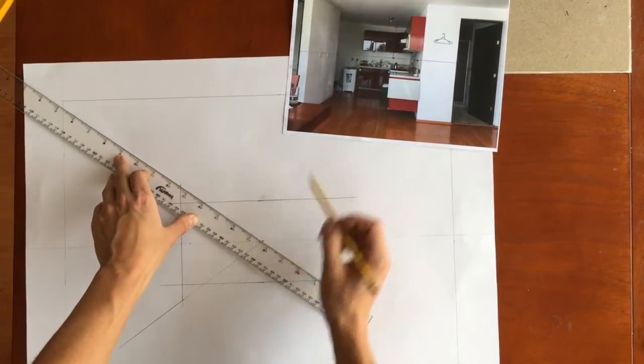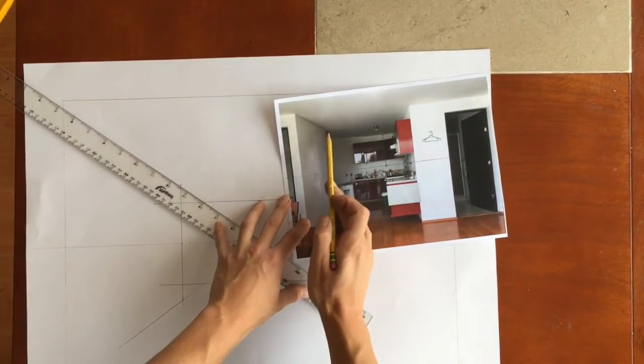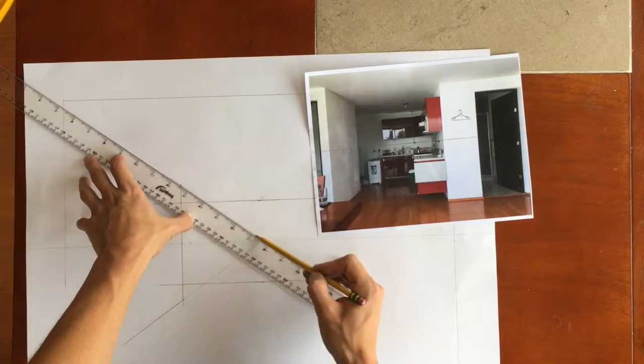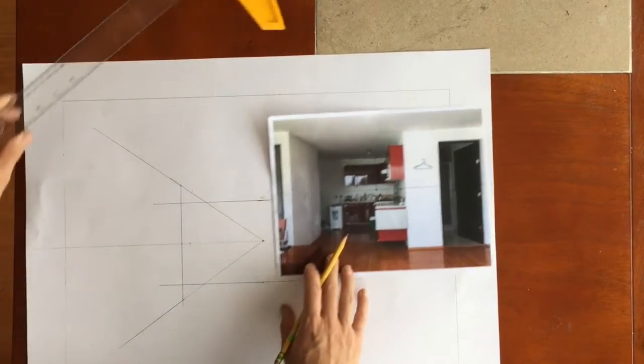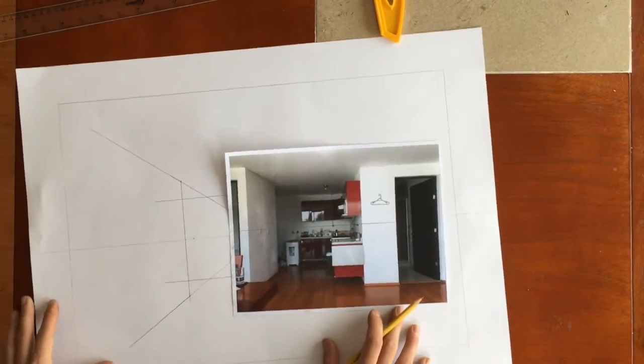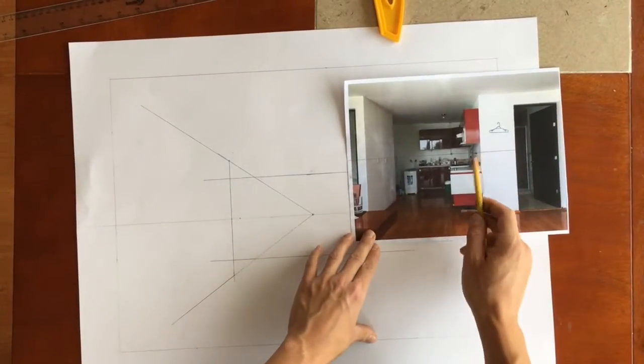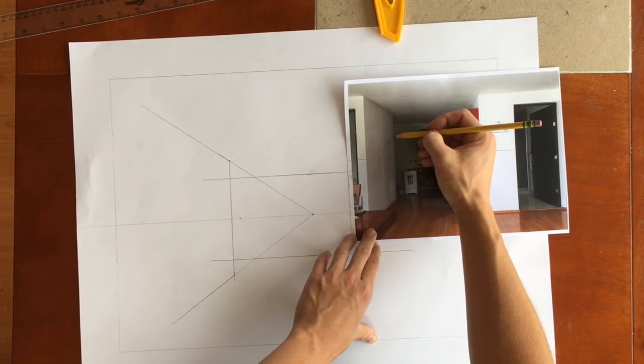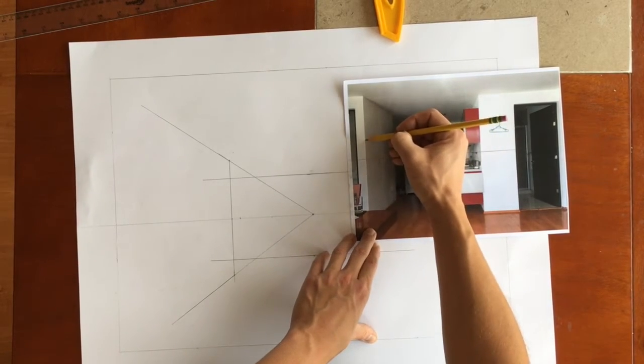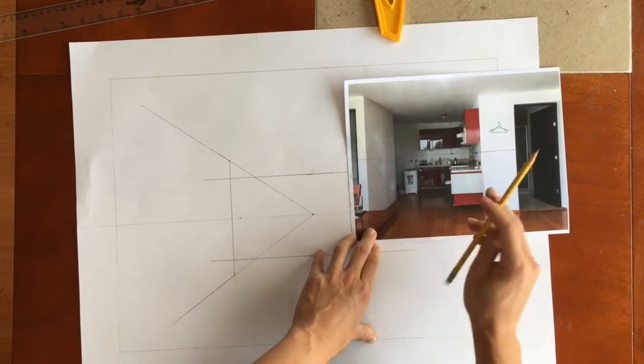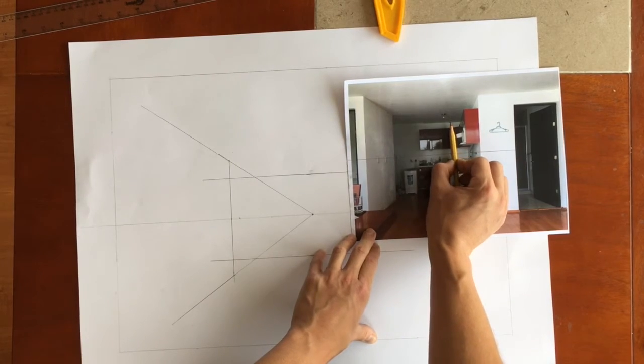Okay, now we're going to do the top one. Okay, that's this edge right here. Okay, now what we're going to do is we're going to measure from this edge to this edge using our basic unit. So you're always going to go back to the same basic unit.